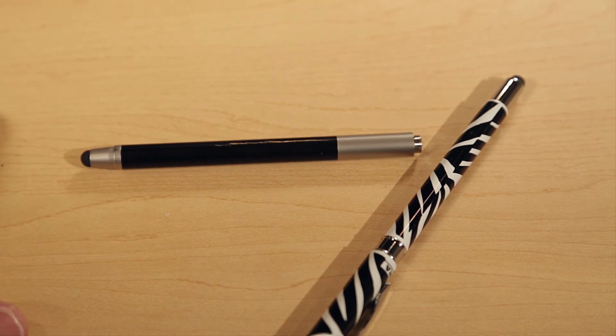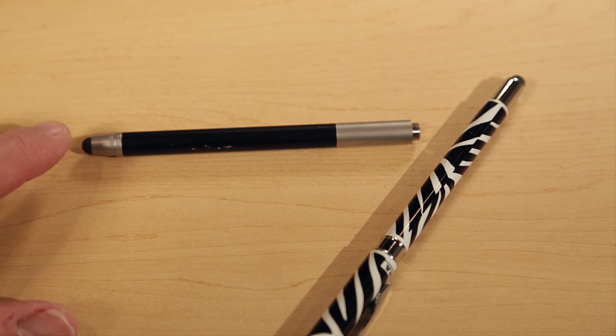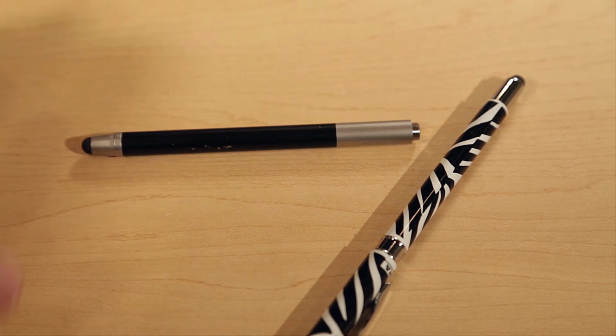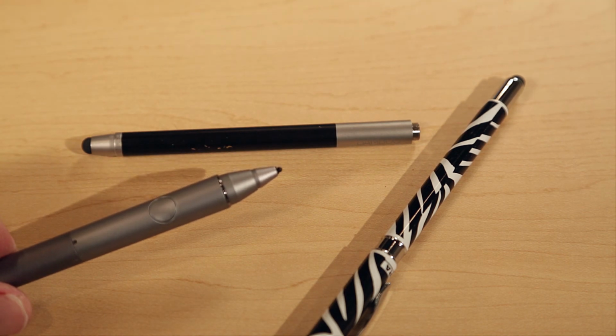It's about 30 bucks, and it's got this rubber tip on it, and that's great when you're recording and writing annotations on your iPad or Android device, because it's not going to make any noise. With a plastic tip pen or stylus, that's going to make a lot of noise.